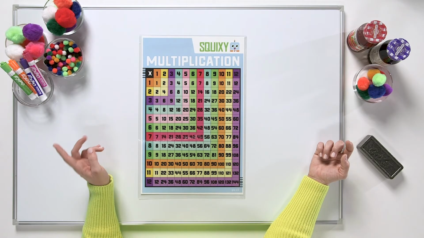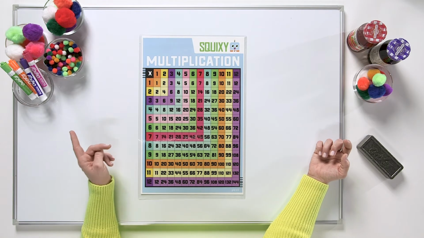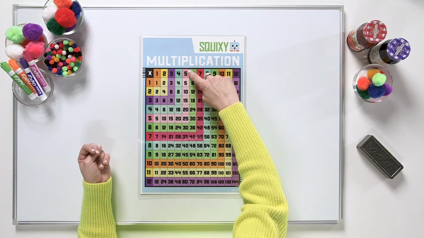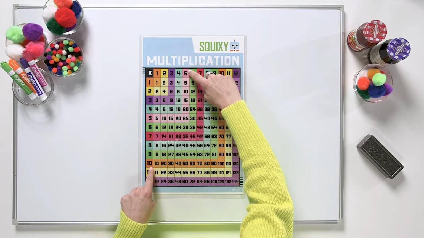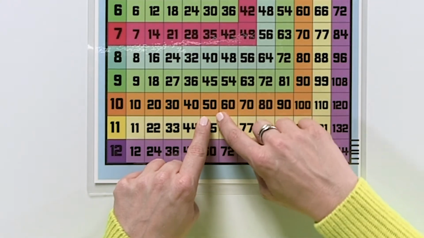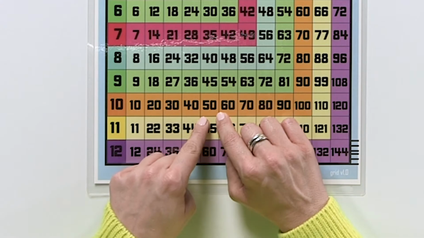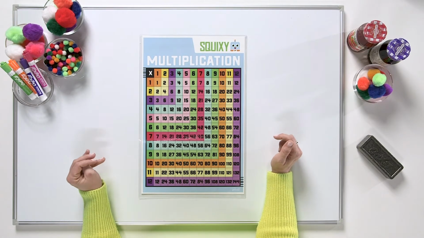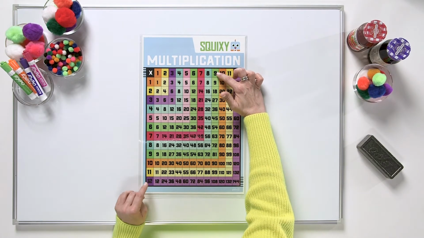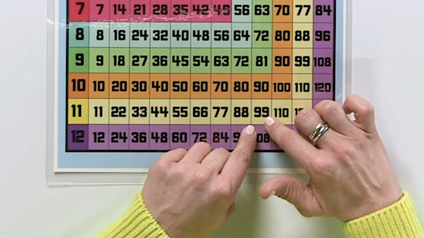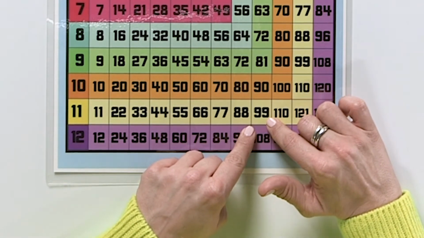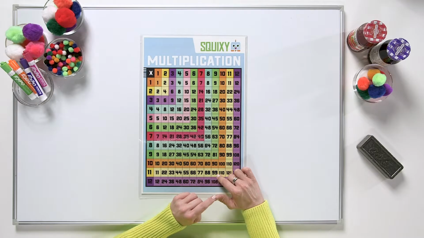The product of an odd number and an even number is always even. For example, 5, which is an odd number, and 10, which is an even number, when multiplied together makes 50, and that's even. The product of an odd number, like 9, and another odd number, like 11, makes an odd number. 11 times 9 is 99.